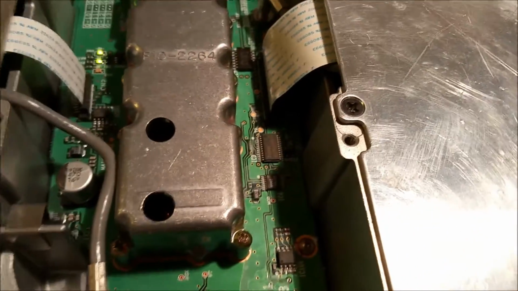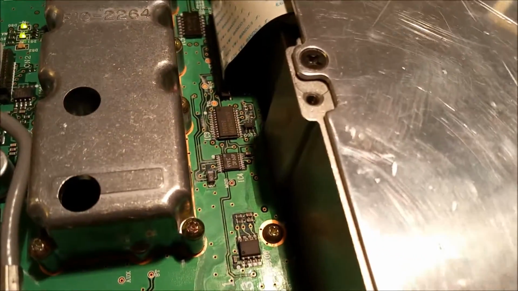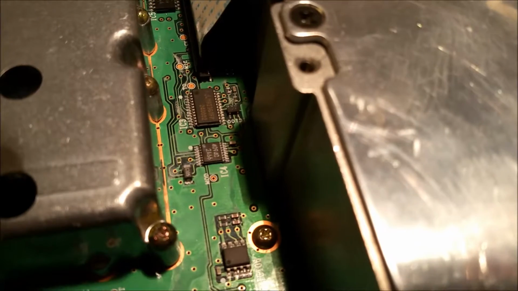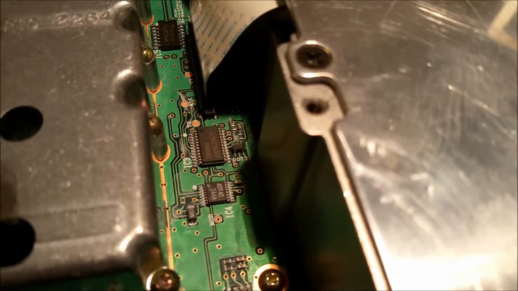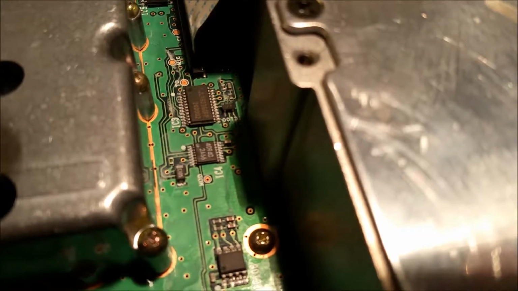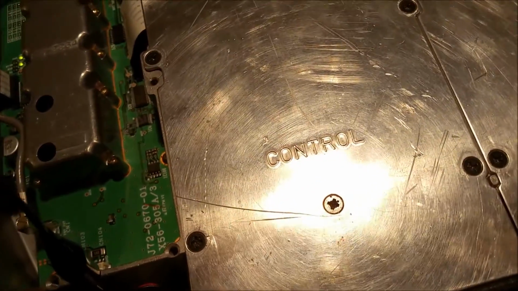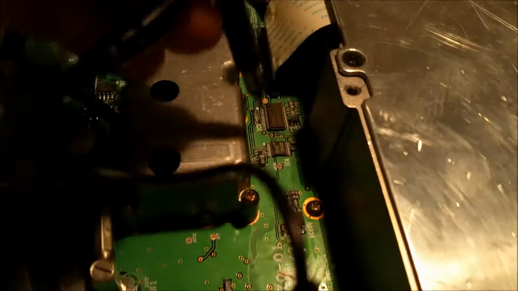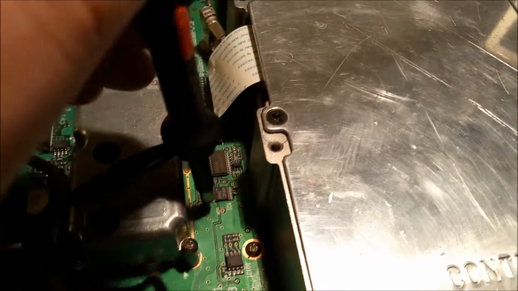Let's see if I can get some more light in here. It's going to be interesting. There's that little mod test point. There's also the mic test point too, which actually works as well. But the mod test point's right there. And watch what happens when I put my probe on it. Got the probe on it.